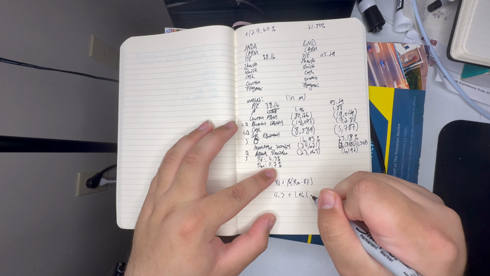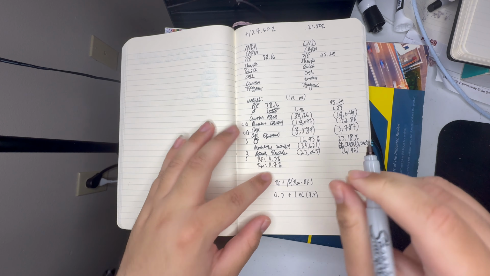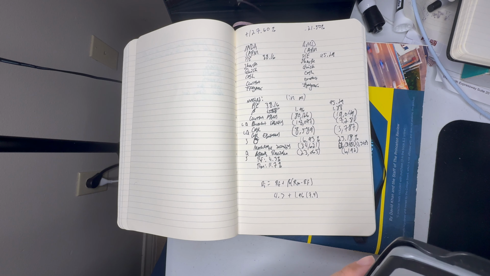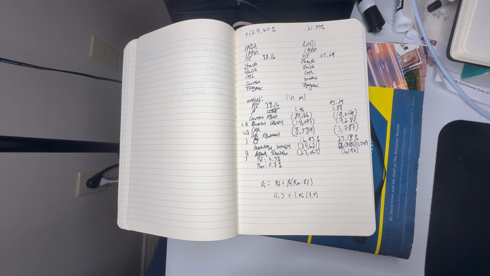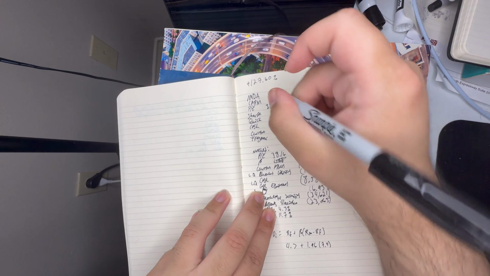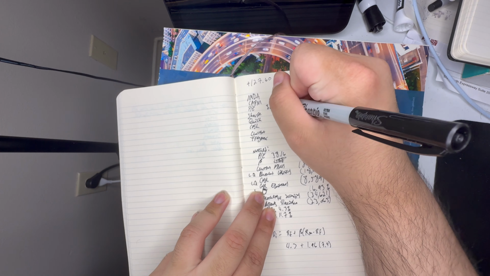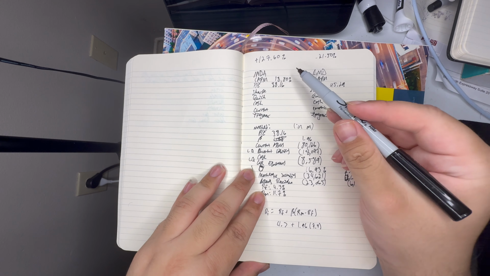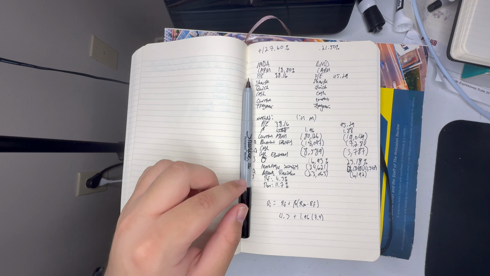Which is just plus 4.3, so 18.80. 18.80 for NVDA.